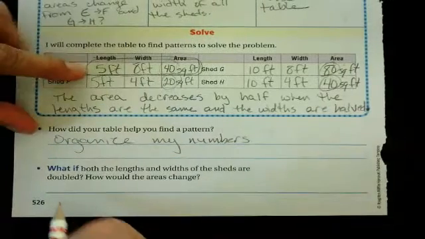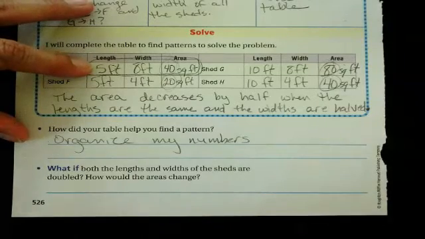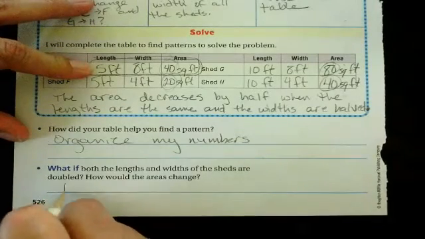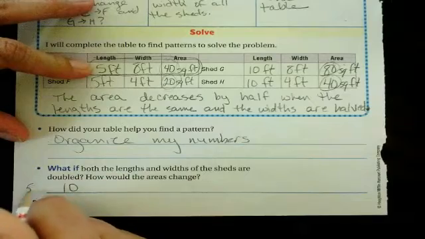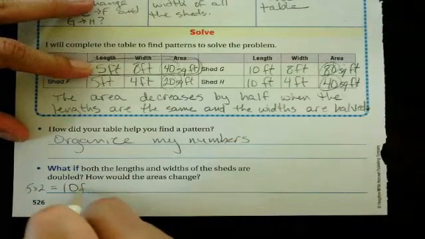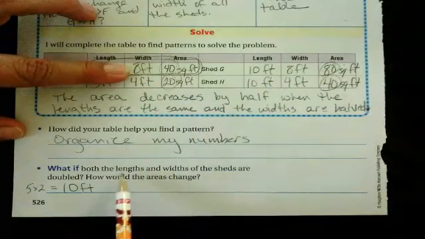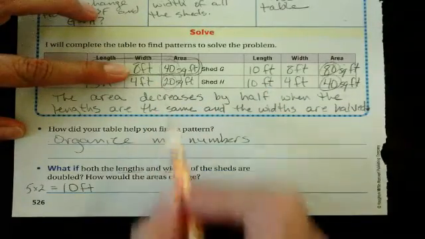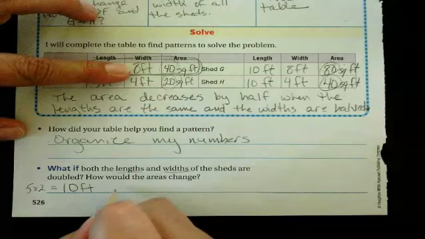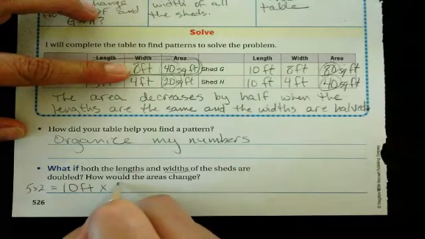If the length is doubled, that means it's 5 times 2. If it's doubled, it's times 2. If it's halved, it's divided by 2. So 5 times 2 is 10. Right? So 10 feet. And then I also need to double the width because it says the lengths and the widths are doubled. So what's 8 feet times 2? Well, 8 times 2 is 16.